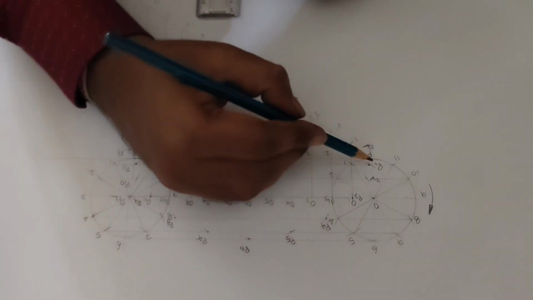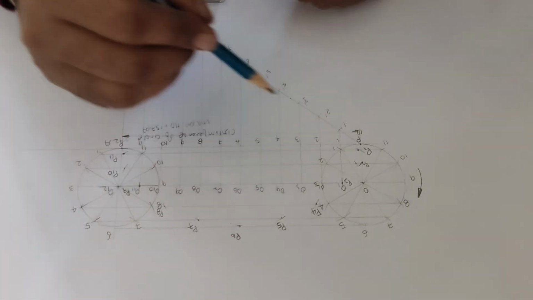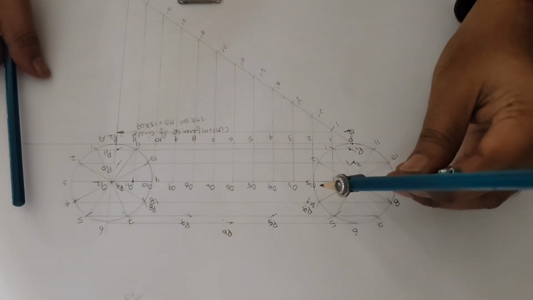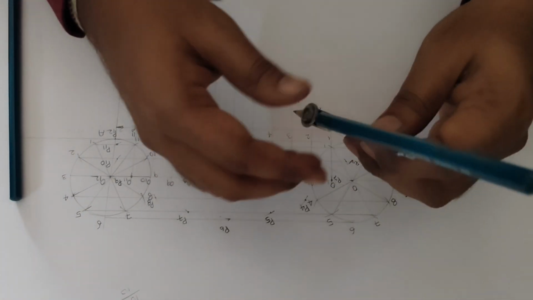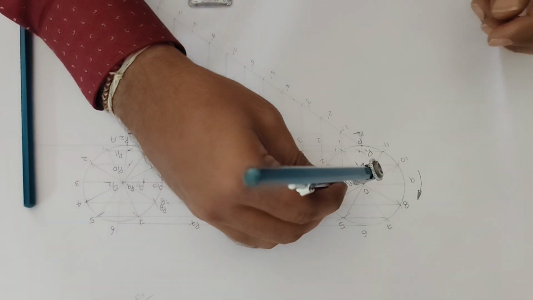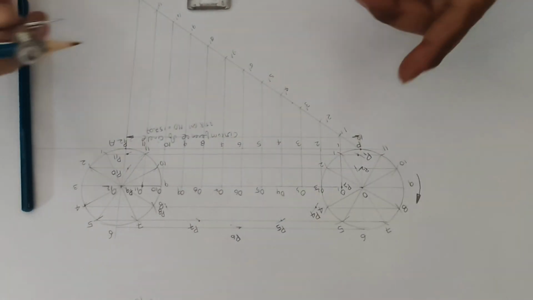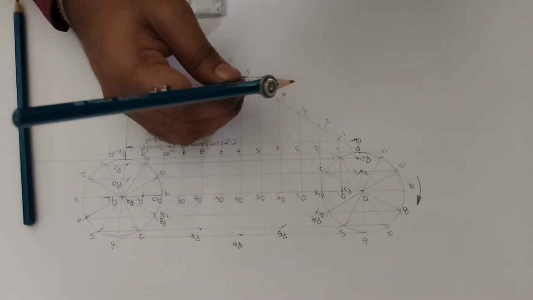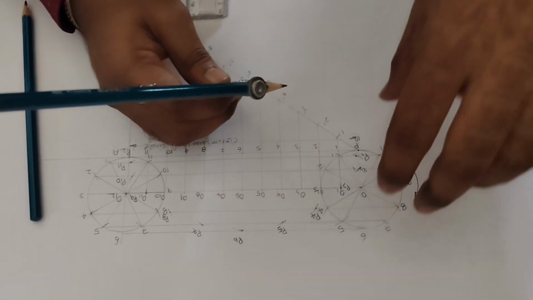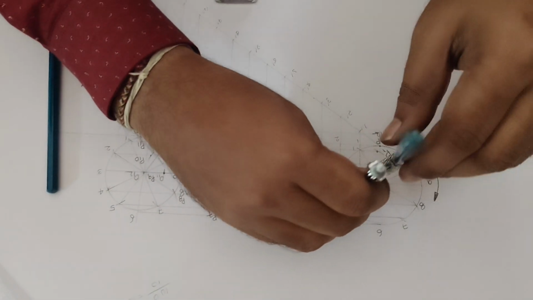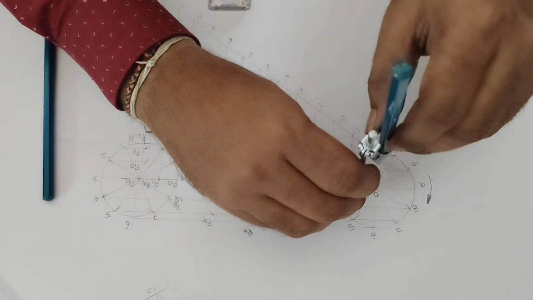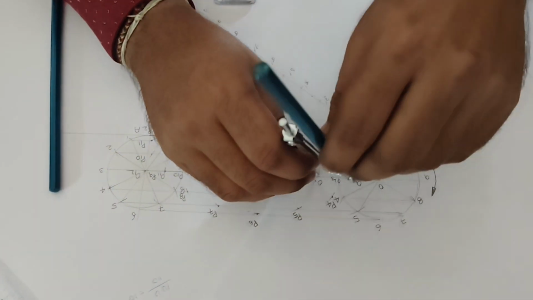Okay, now next, what do we do? Using an H pencil, take 25 mm radius, the generating circle radius, 25 mm. The radius of the generating circle is what we take and cut with. O1 as center, radius will be 25 mm. The diameter is 50 mm, so the radius will be 25 mm. With 25 mm radius and O1 as center, cut the first line. O2 as center, cut the second line. O3 as center, cut the third line.